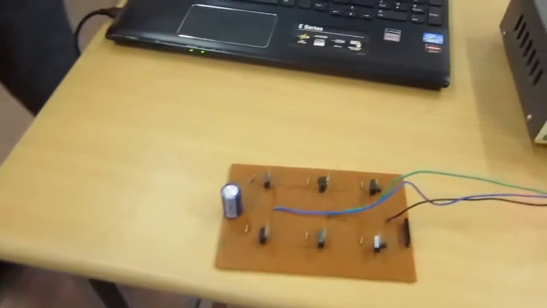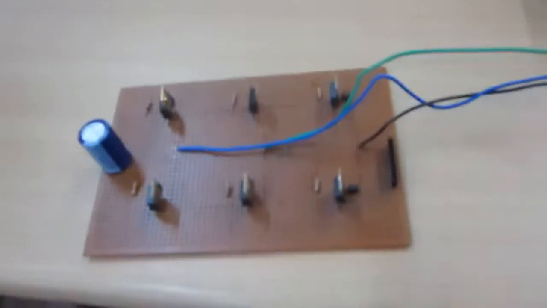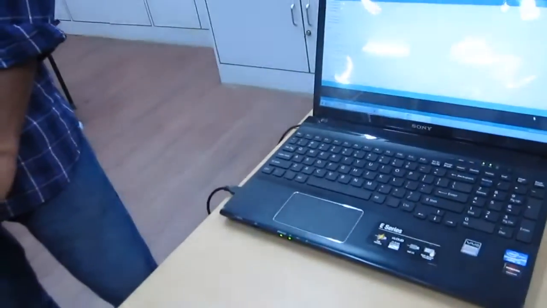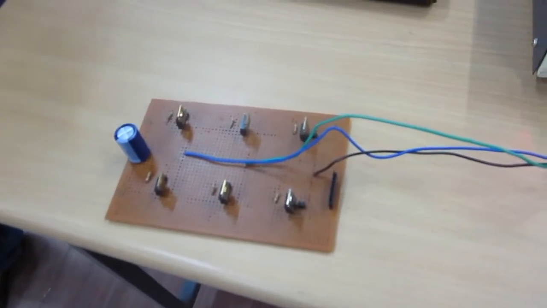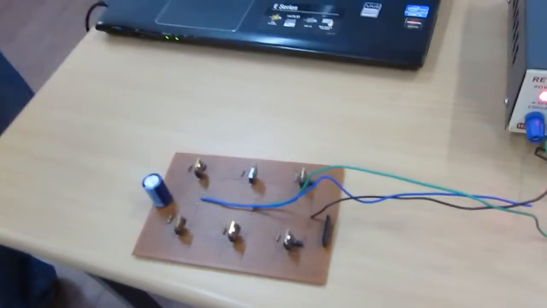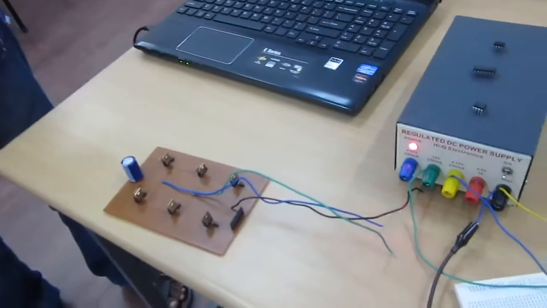Here is my hardware setup. Basically, the StatCom consists of a power circuit. The power circuit is developed by using 6 IGBTs and a capacitor. For a voltage source converter, the capacitor is the load. The capacitor rating is 1000 microfarad, 63 volts. For the operation of the voltage source converter, we generate pulses to fire the IGBTs.